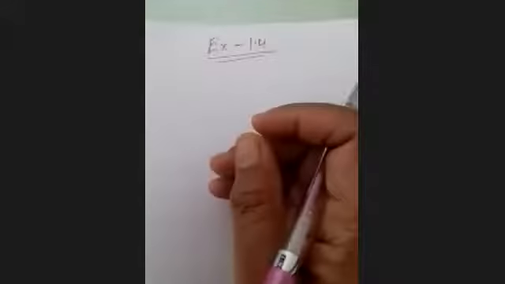And exercises 1.1, 1.2, and 1.3 we have already completed. Now I'm starting from exercise 1.4. So in this lecture, we'll discuss a few questions of exercise 1.4. Yes, friends, exercise 1.4 is related to the rounding of numbers. Rounding of numbers means how we can find the estimate value or nearest value of any number.